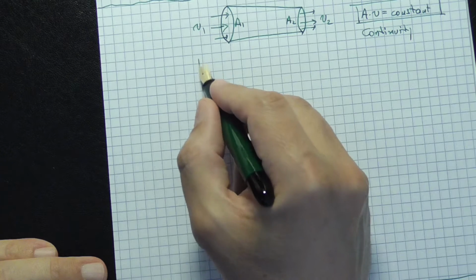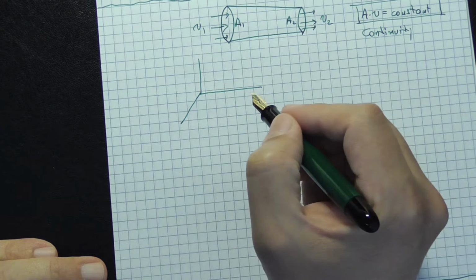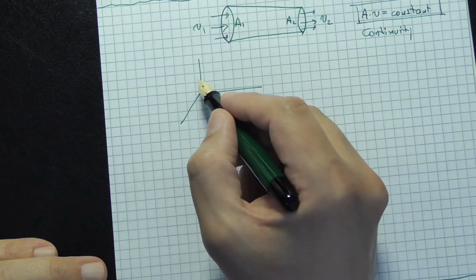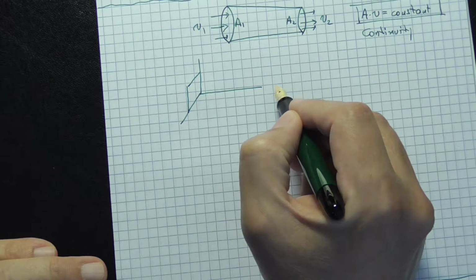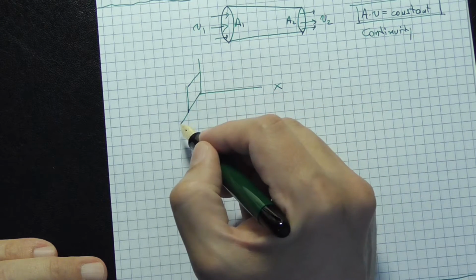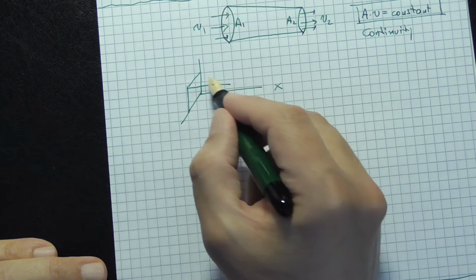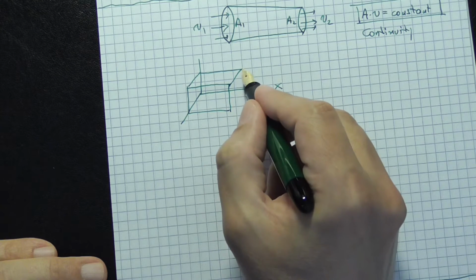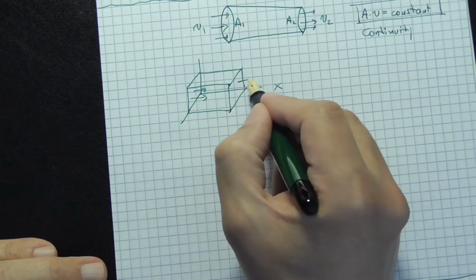Consider that now instead of the net flow of mass being 0, there is a net flow of mass. So I will make this in this kind of coordinates, where this is the x direction, this is y and z. So imagine that this is the volume now, this is the flow tube, and that the fluid flows in this direction.